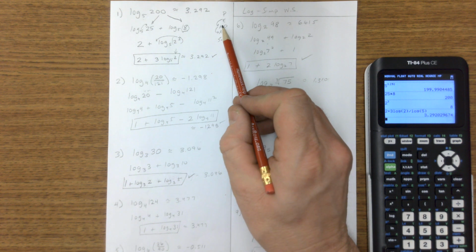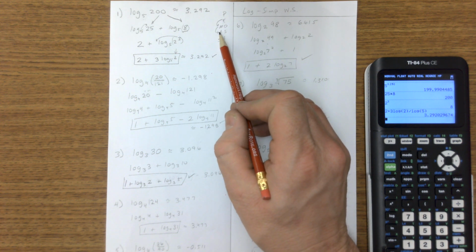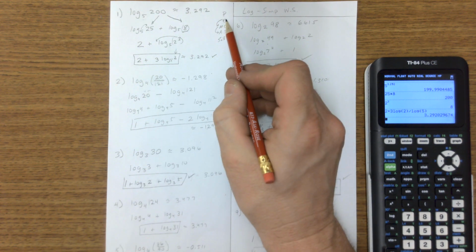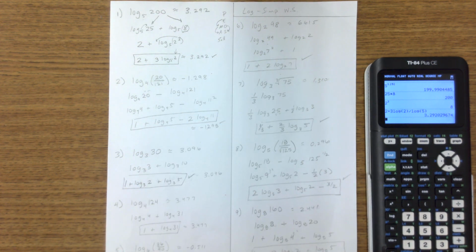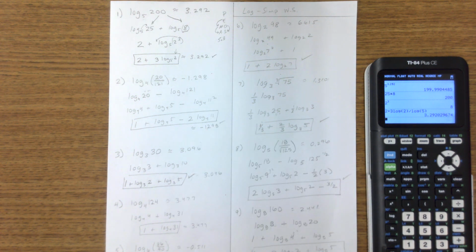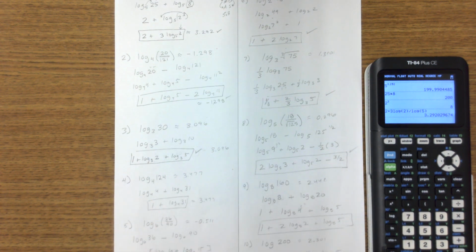Remember what we do. We take multiplication, split it up to addition. We take division, split it up to subtraction. We take exponents, split it up to multiplication. And as long as you've done that, you'll be fine. So you can get different answers than you see here.